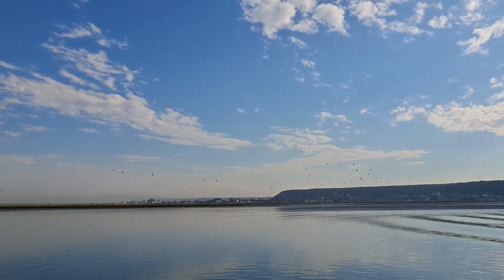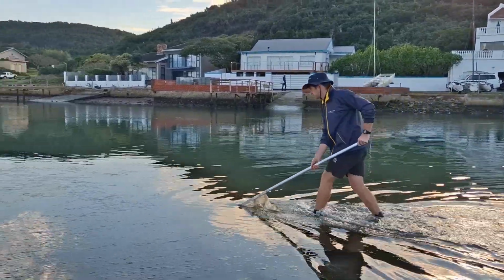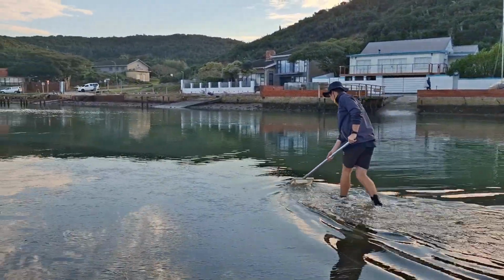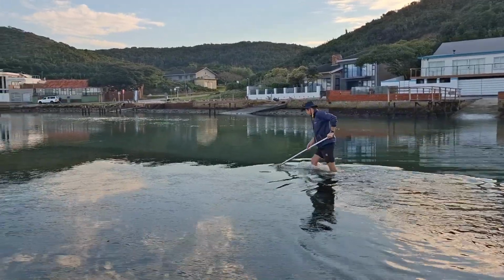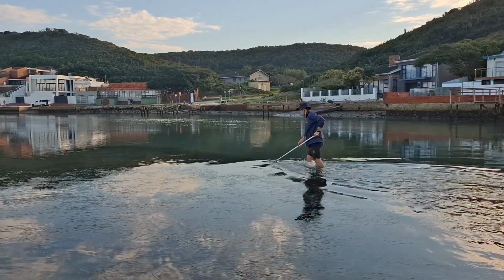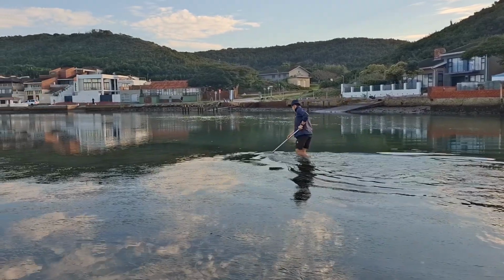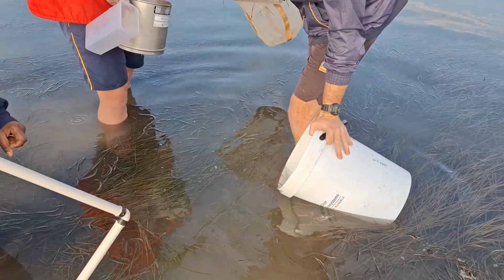At the subtidal edge adjacent to the Zostera capensis beds, the sweep net is pushed at a 30-degree angle at between 30 to 50 centimeters depth in the opposite direction of Zostera capensis blade flow for 10 meters.